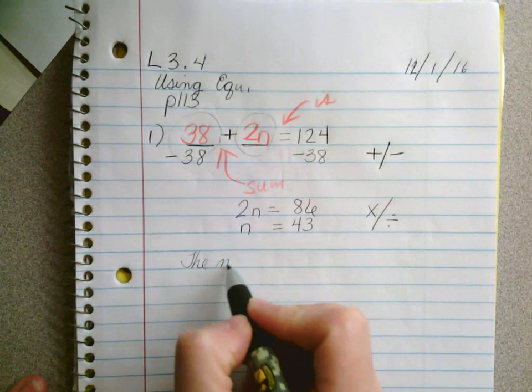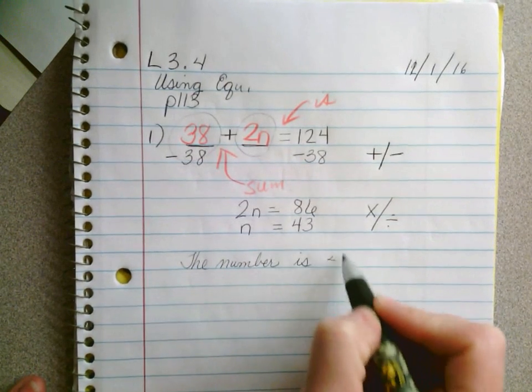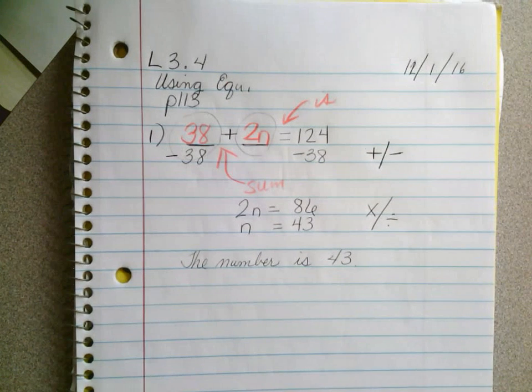Therefore, the number that we are discussing in this equation is 43. Not that you have to write it that way, but I want you to recognize that they're asking you specific questions. And we'll encounter that in 7 and 9. So, number 3.